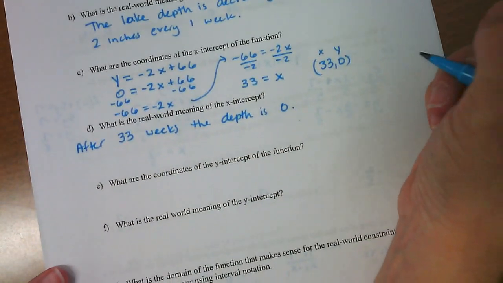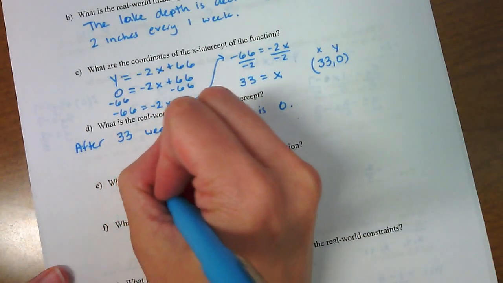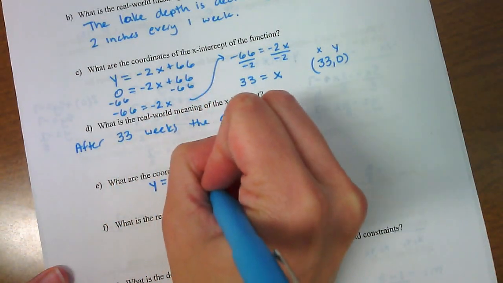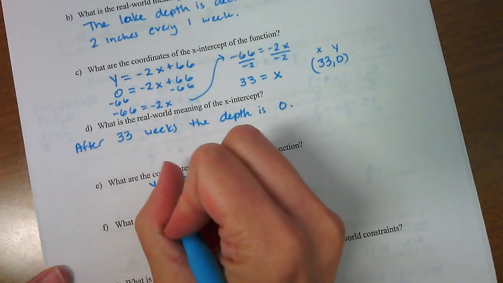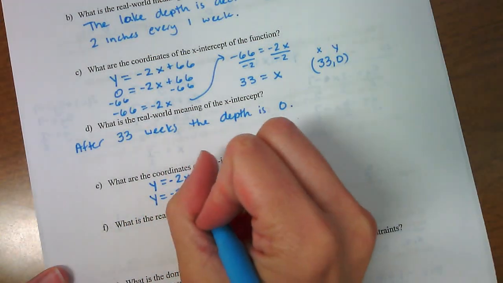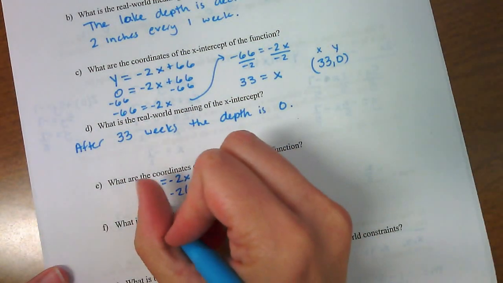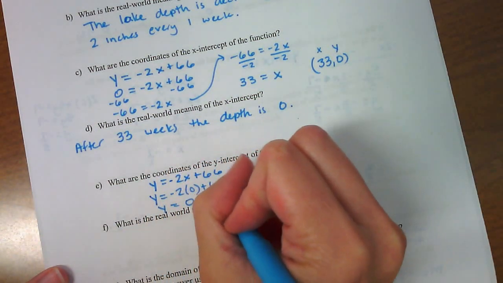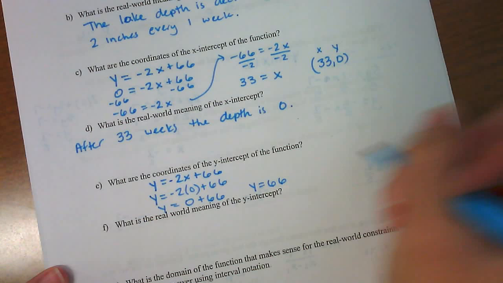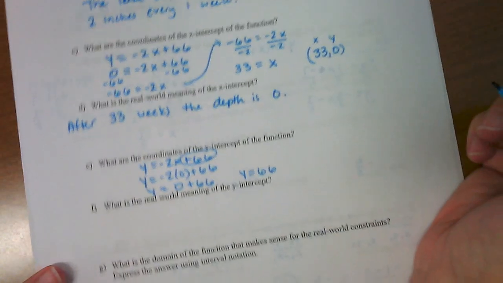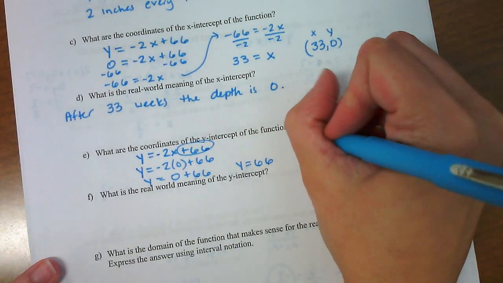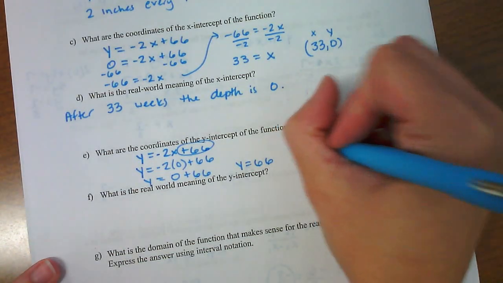What are the coordinates of the y-intercept? So I go back to my original function, and if I'm finding the y-intercept, I'm going to make the x value 0. So this is just going to be 0 plus 66, which is 66. Or we could remember that our b value is our y-intercept. So my coordinates are 0, 66.